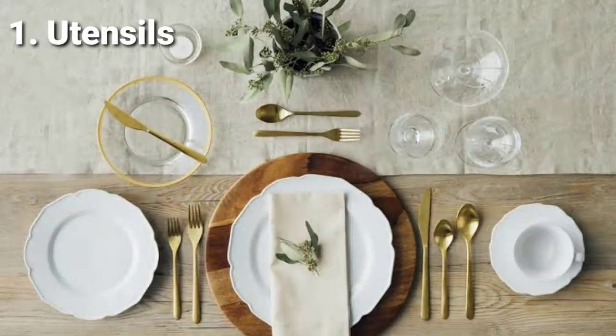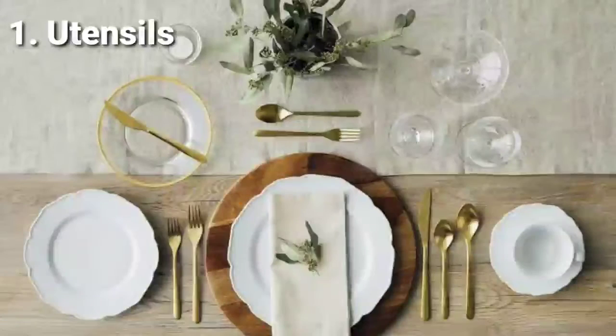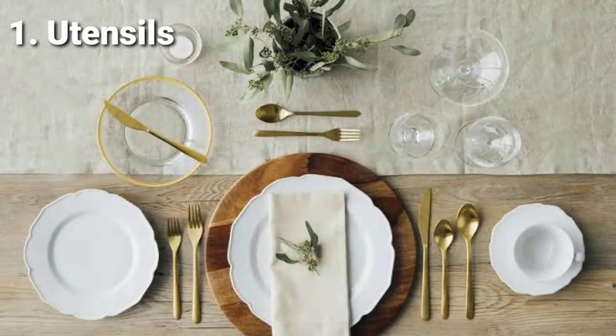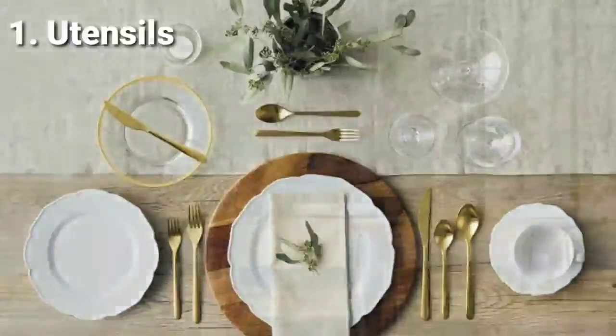To start, let's begin with a few general table setting rules that apply to each type of table setting. For starters, utensils are placed in the order in which they are used, with the first ones placed on the outside. For example, the salad fork is placed on the outermost edge of the left side before the dinner fork. This is because the salads are usually served before the main course.